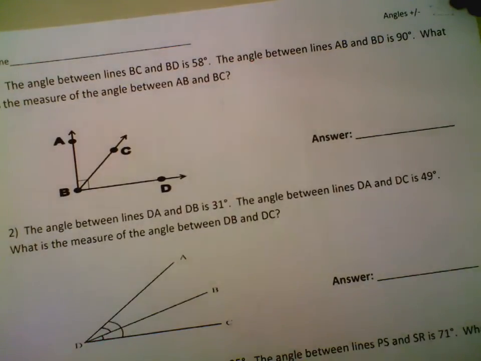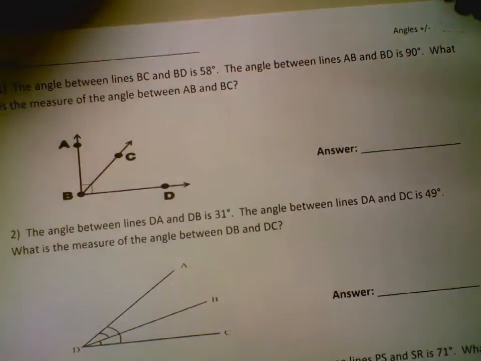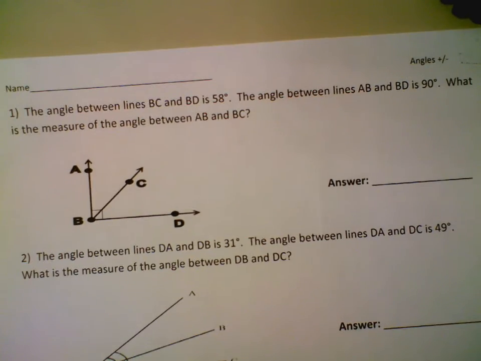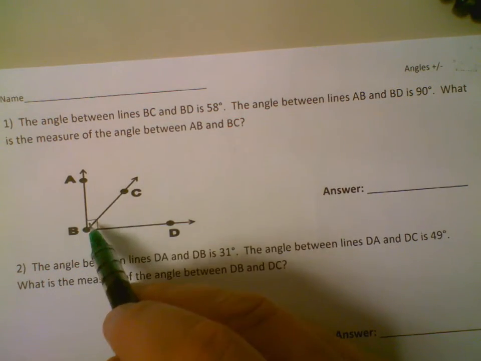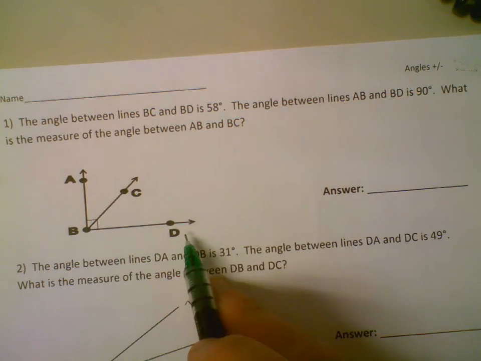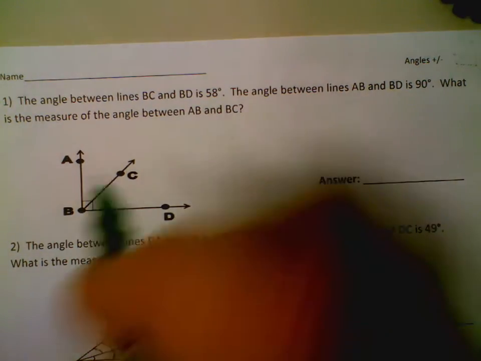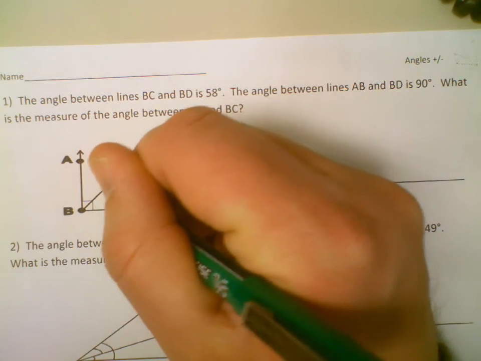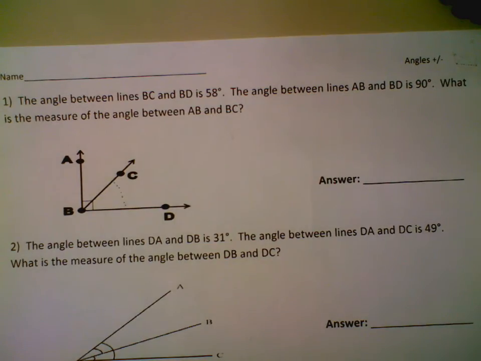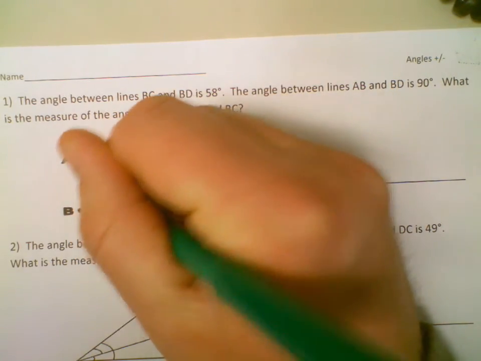All right, let's do a few together. The angle between lines BC and BD is 58 degrees. All right, let's find that. BC is here, and BD is here, 58 degrees. Check this out. So this is kind of like my lower angle. I'm going to put maybe like a little rainbow. Maybe you could do like a straight line or a dotted line. I'm just going to put in what I know. I know this is 58 degrees.